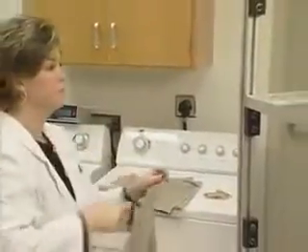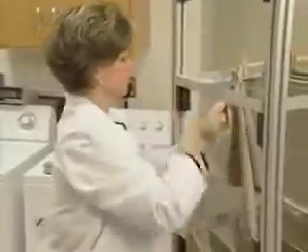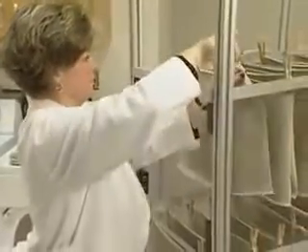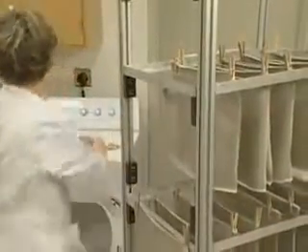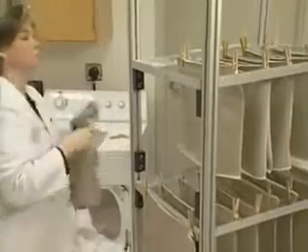Remove woven specimens from the dryer after the final drying cycle and hang on the clotheslines of a portable cart. The length direction of each specimen should be hung vertically.